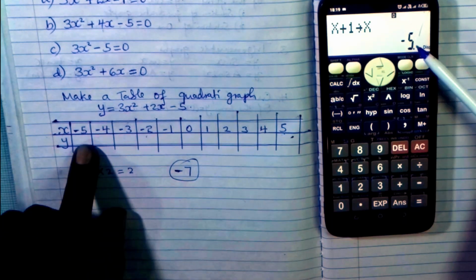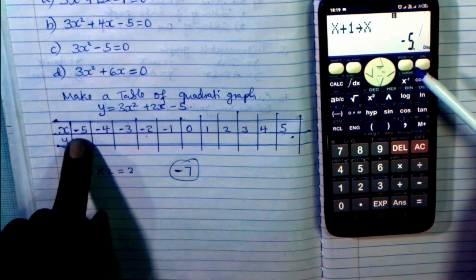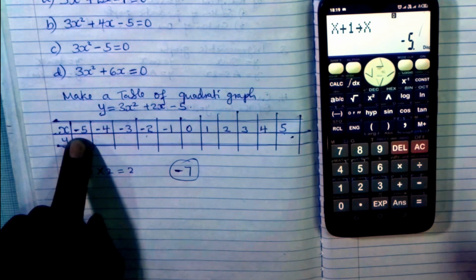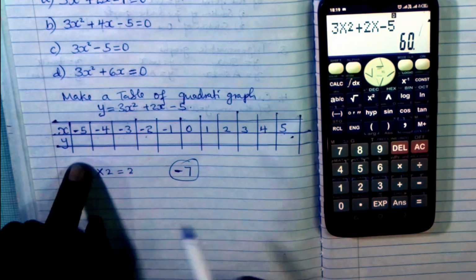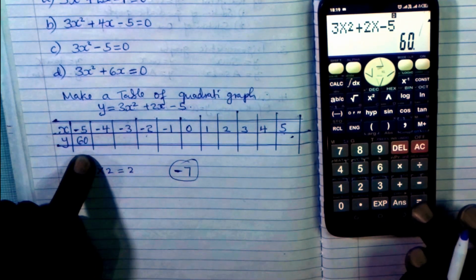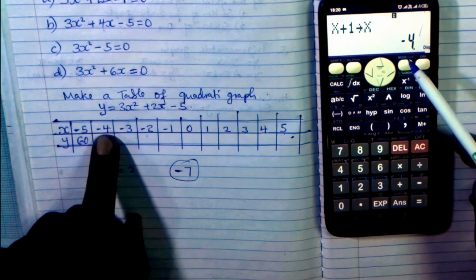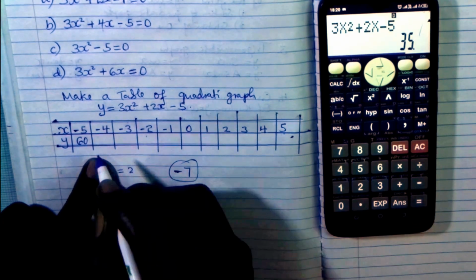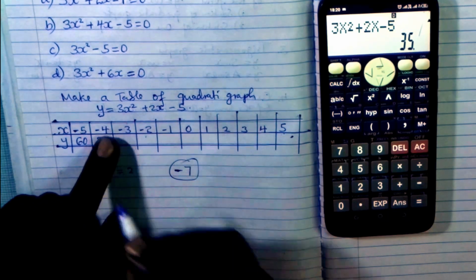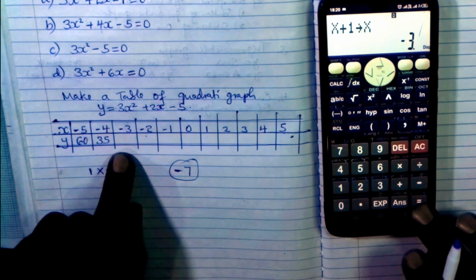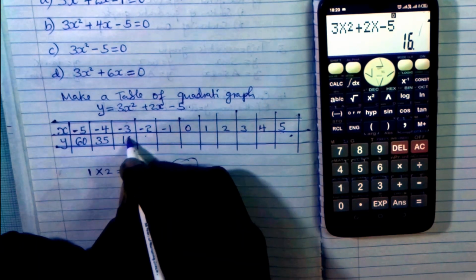So the first value of x is minus 5, and here it has displayed minus 5. So I press again, the value of y will be 60. Then press the equal sign again. When x is minus 4, y is 35. When x is minus 3, y is 16.